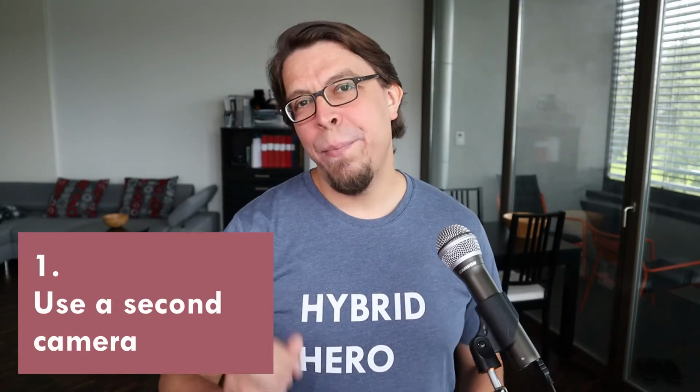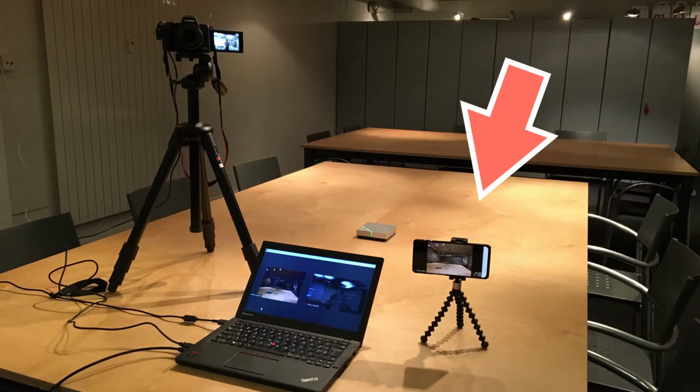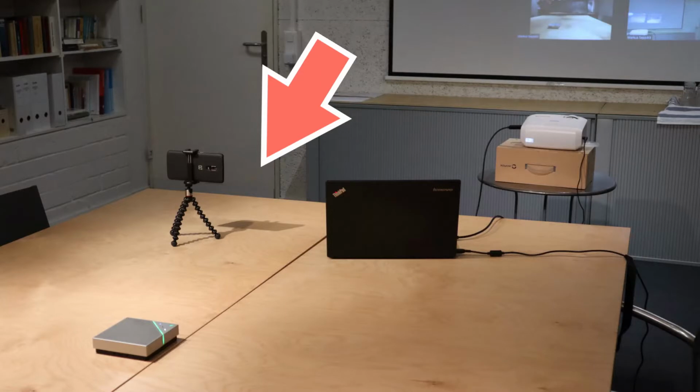We're still on tip number 1 about using a second camera. You can actually also use a third camera. If your second camera shows half the room to the online participants, you can use the third one to show the other half. The easiest way to add a second or third camera is to use your phone. Just log in to the same meeting with the app and put your phone on a tripod. The one I'm using is the JOBY GripTight ONE, and there's a link to it in the description below.